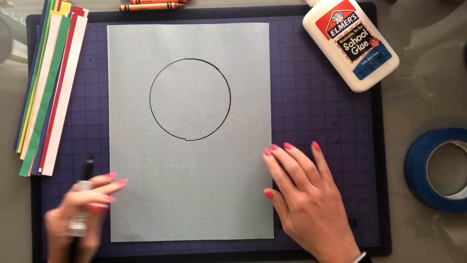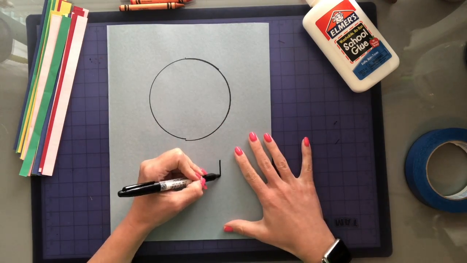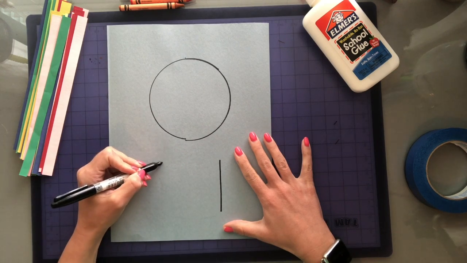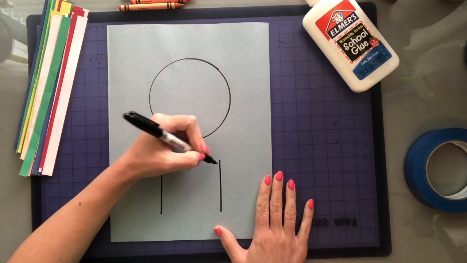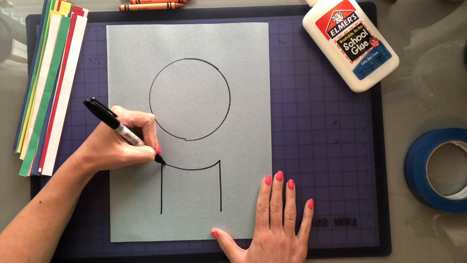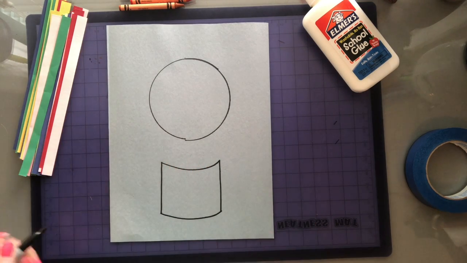Now that I have my circle, I'm going to draw two lines for the basket, but I don't want it to touch my circle. I'm going to give a little bit of space. And do you see how I made it about as wide as my circle is? And then I'm going to connect the top two with a little bit of a curve. I'm going to connect the bottom two lines with a little bit of a curve.